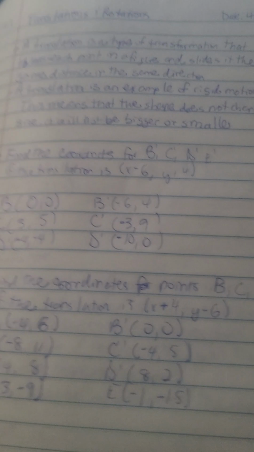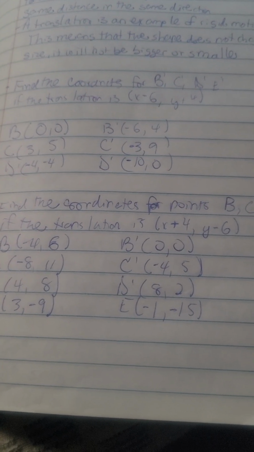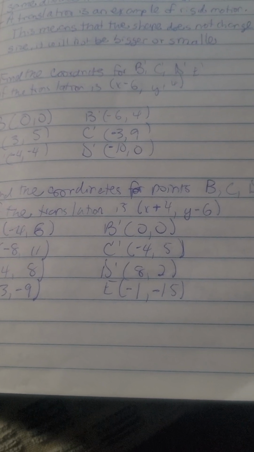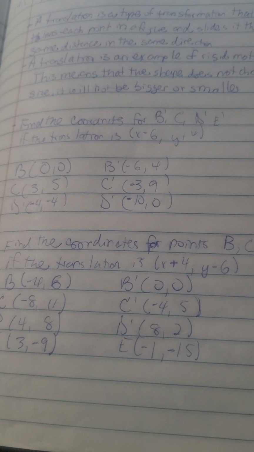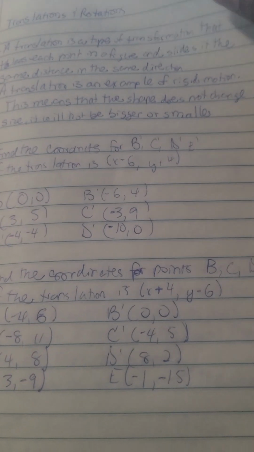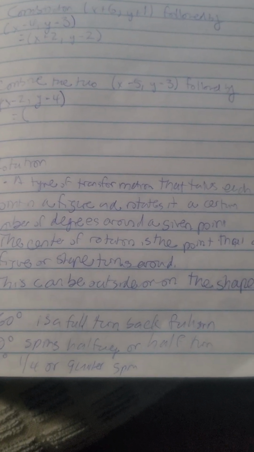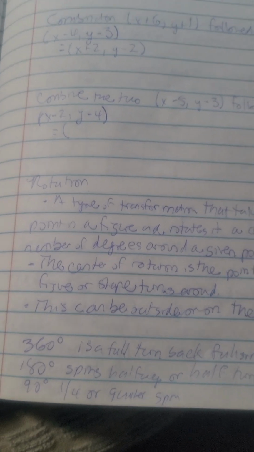Translations and rotations, using the line graph and figuring out how to translate the coordinates. If you were given a certain point, you would add to the x, the x-axis, and the y for the y-axis. And he was giving some examples here in the rotations, where on the line graph, the quadrants, it was by degrees, which was 90 was a quarter, 180 was half, 360 was all the way back around.